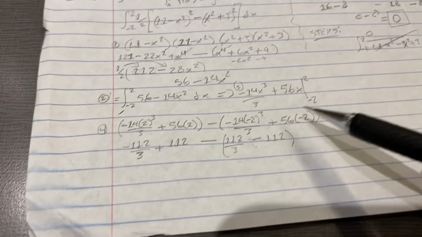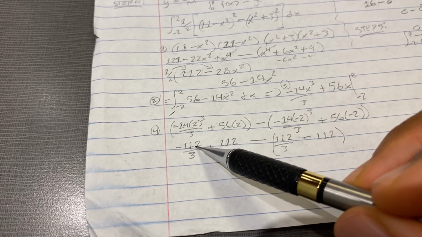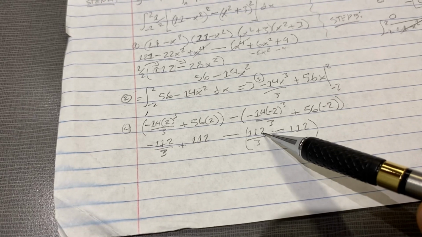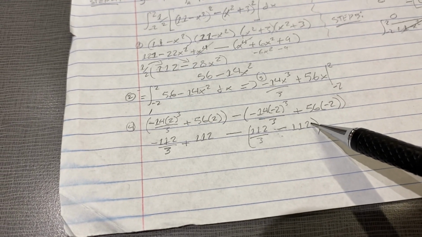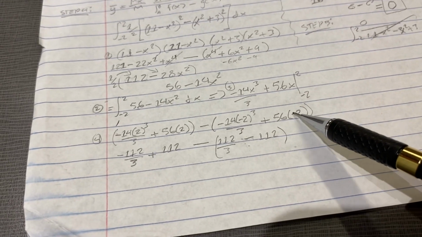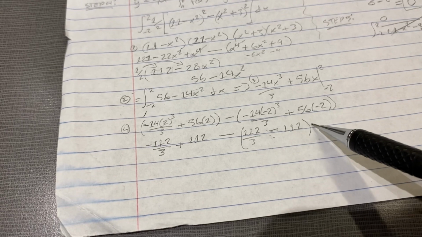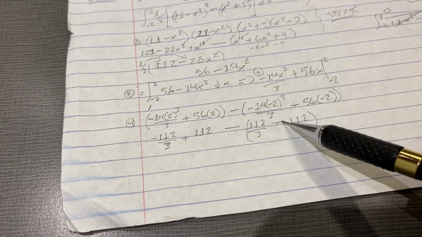So when you take the antiderivatives, you should end up with -112 over 3 plus 112 minus 112 over 3, which is positive, minus 112. Because it's 56 times -2, it's going to become negative, right? When you take off the parentheses, this becomes negative, and then this becomes positive.